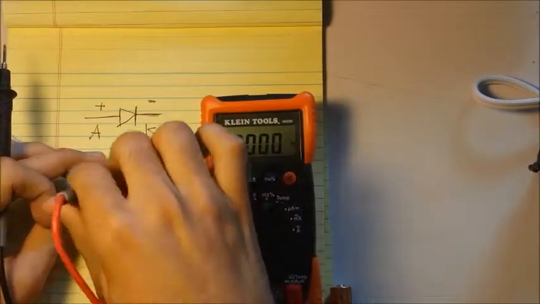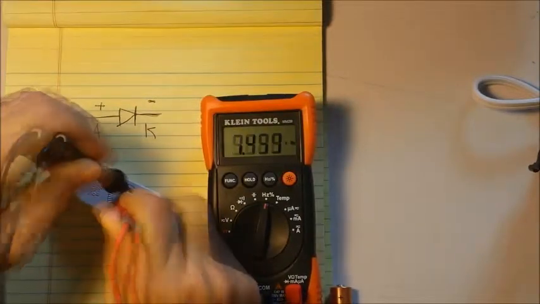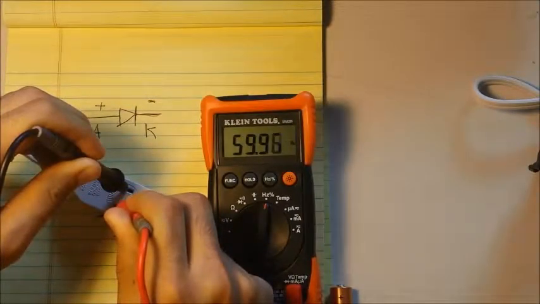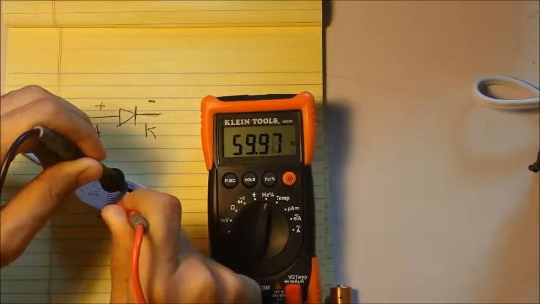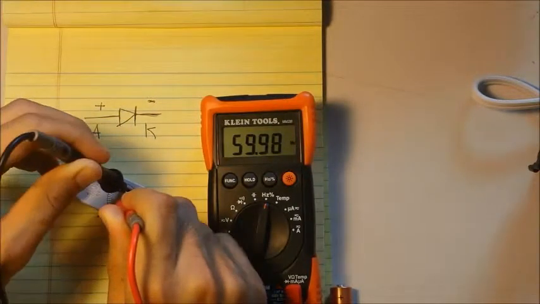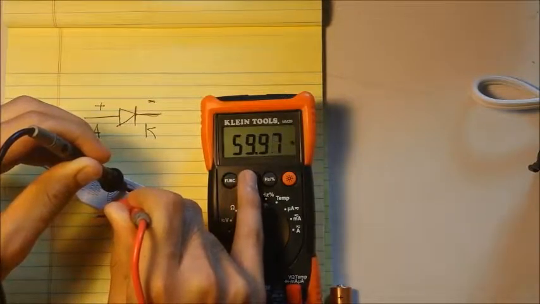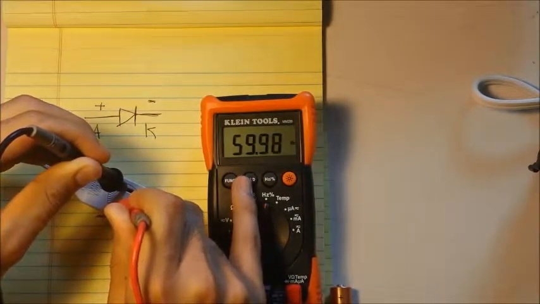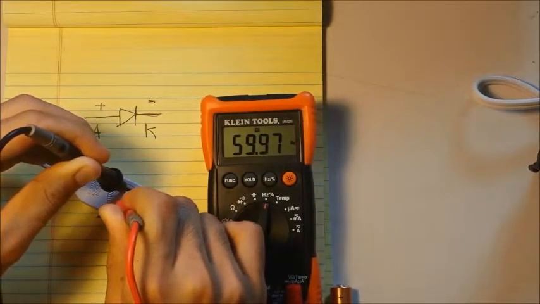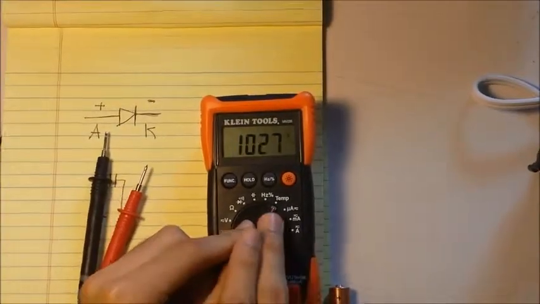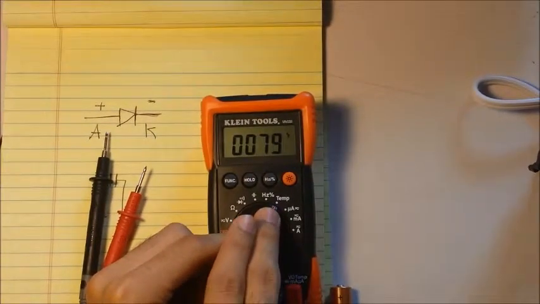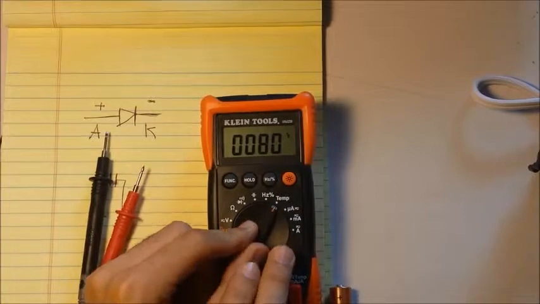For this, the LCD gave me 59.97 hertz, and this is correct actually. And by the way, I can use this button to press it and hold the reading, for example. So now if I take this out, it's okay. I will hold the reading, and here I can know the temperature. In this room it's going to be 79 Fahrenheit.